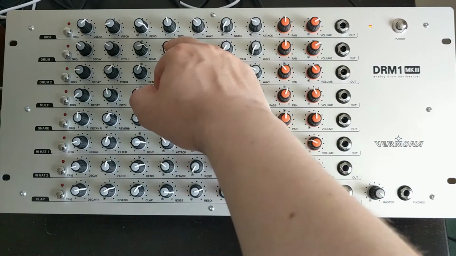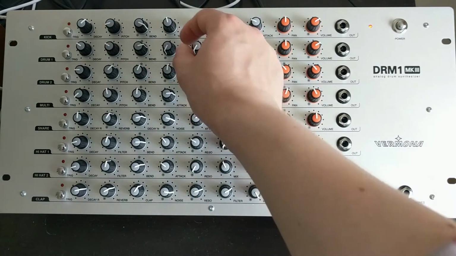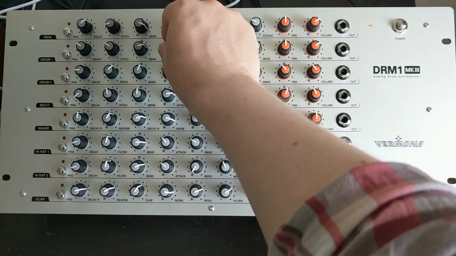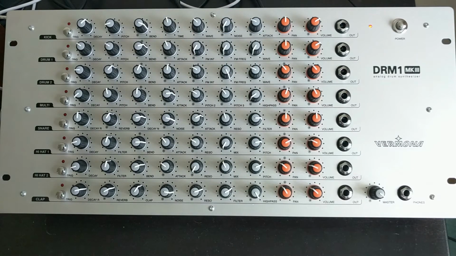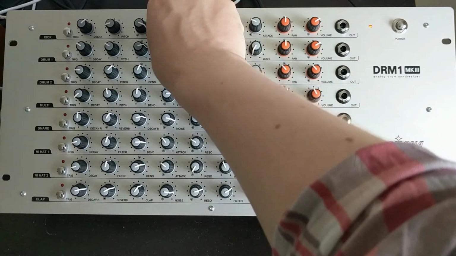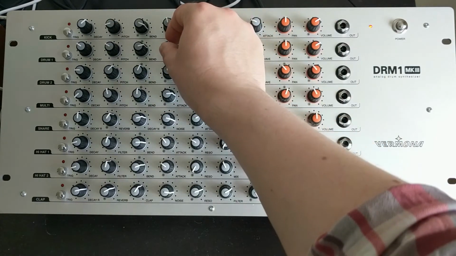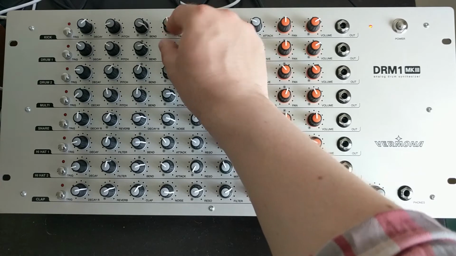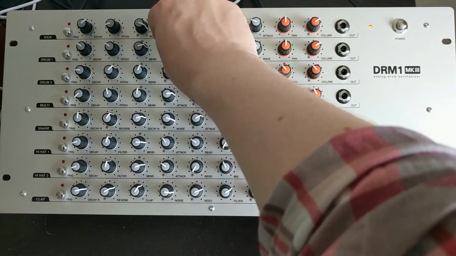We'll quickly talk about the attack knob. This does exactly the same as it does on the kick. It adds a needle impulse to the start of the note, which is great for getting that initial attack into the sound. We can go over the top with it, but I think you can be quite aggressive with it and still have it sounding good. Yeah, it's nice.